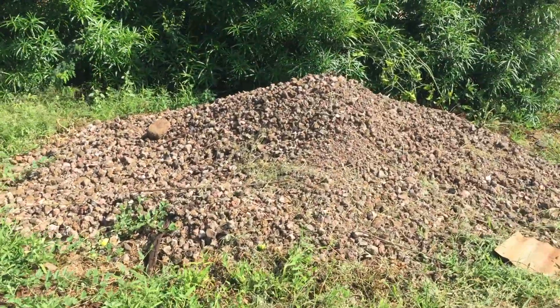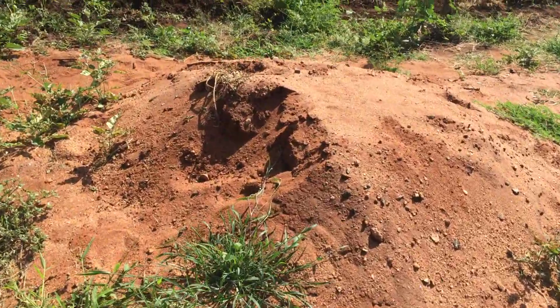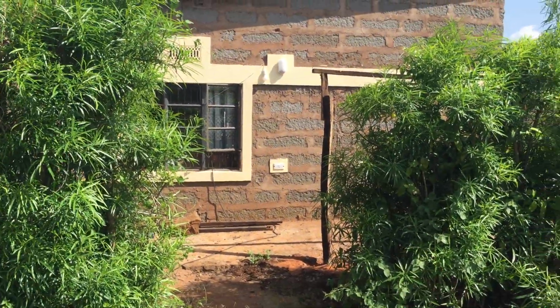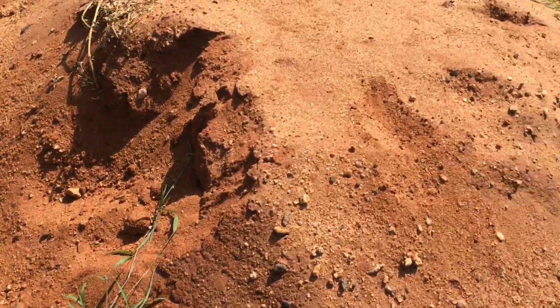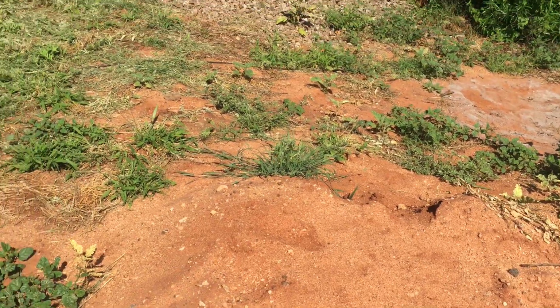There's ballast over there, and I'll also use this which was remaining from the construction of my house over here. So this is quite an addition to my project.